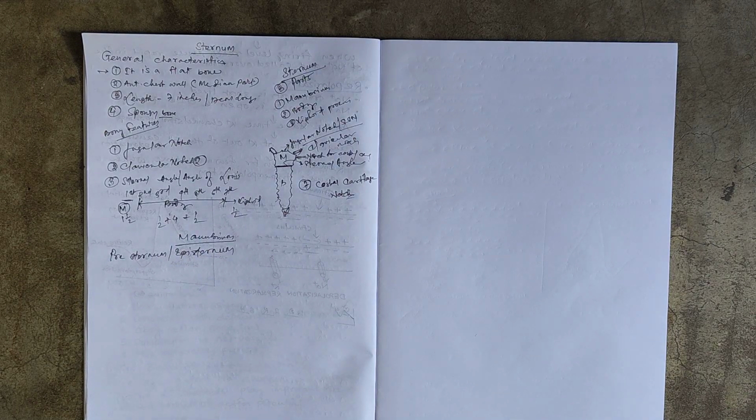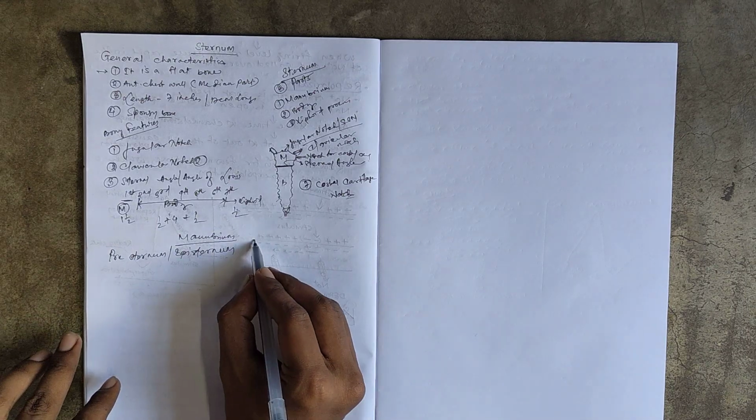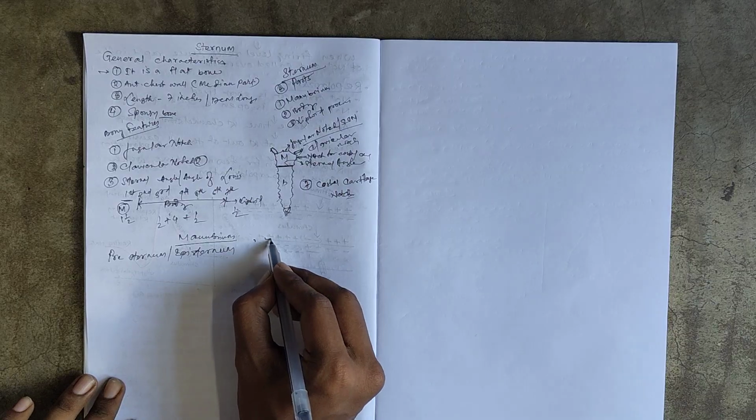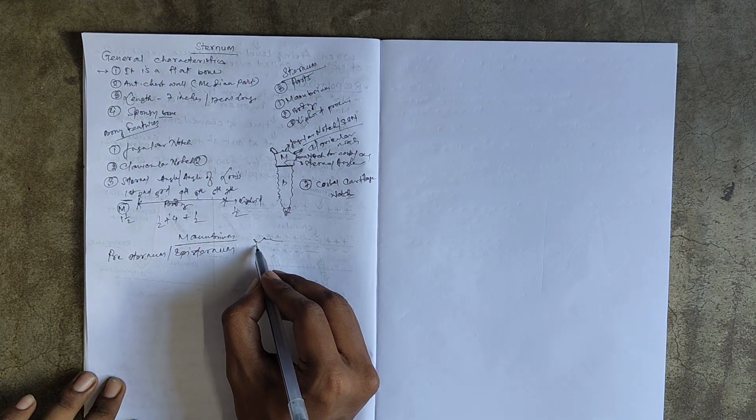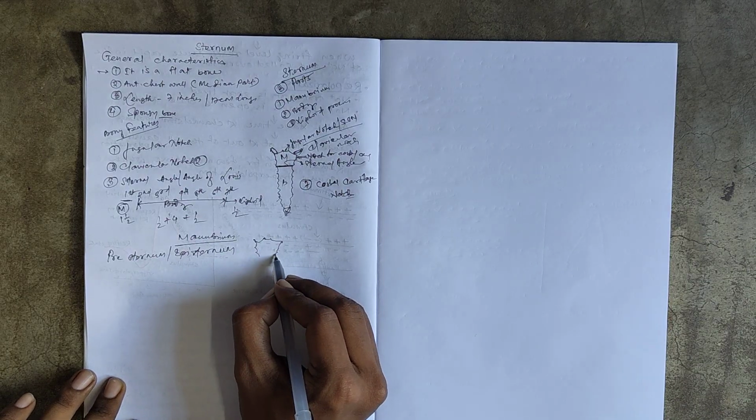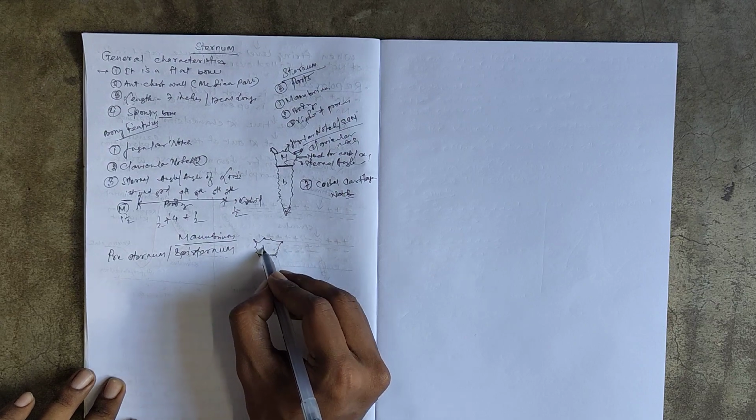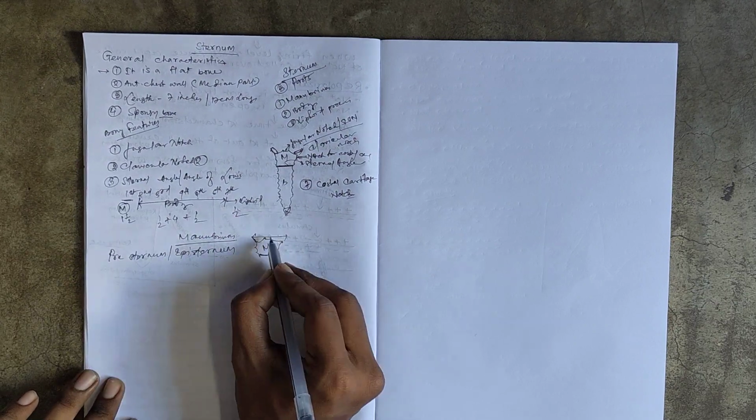It is wider above than below. It is broadly wider in the upper part. This is the manubrium; the upper part is wider than the lower part.